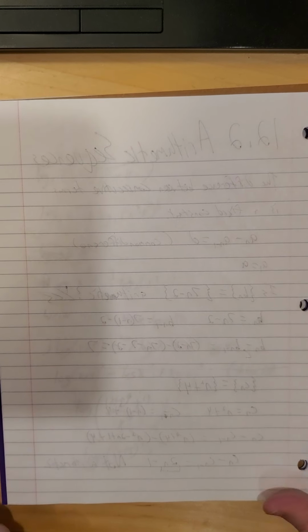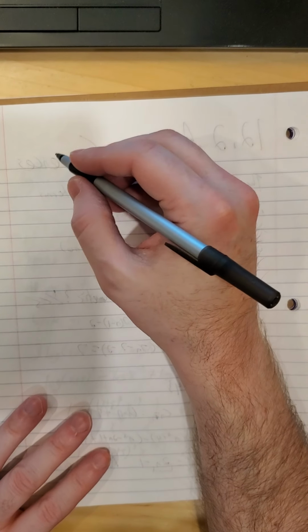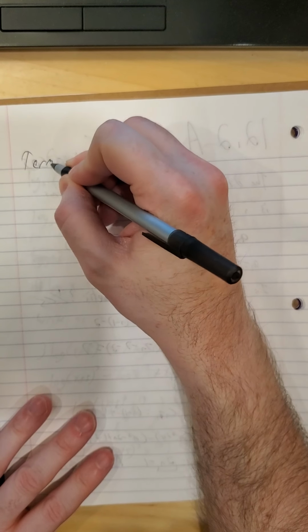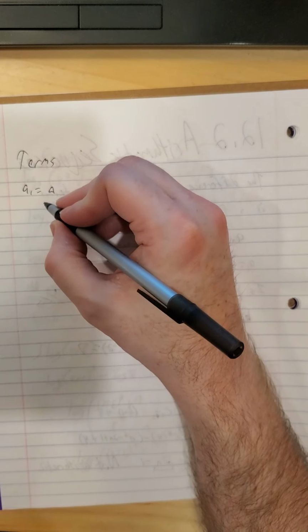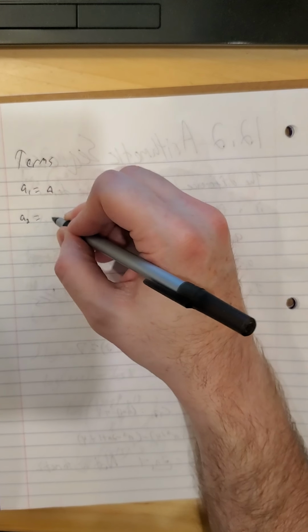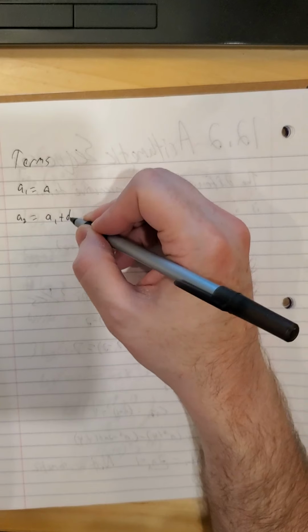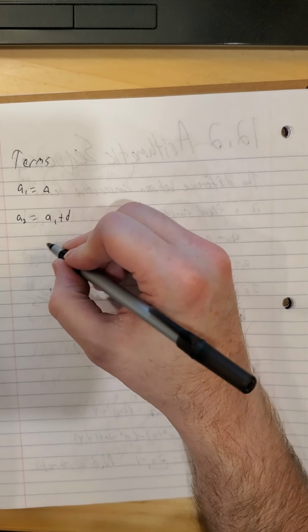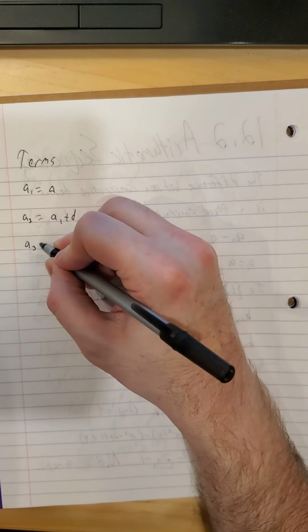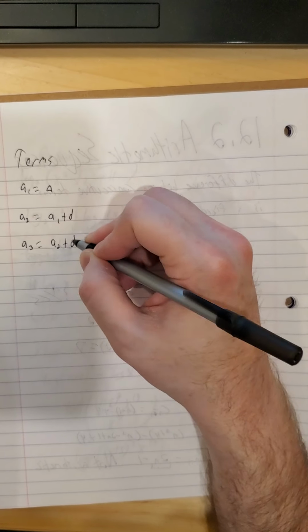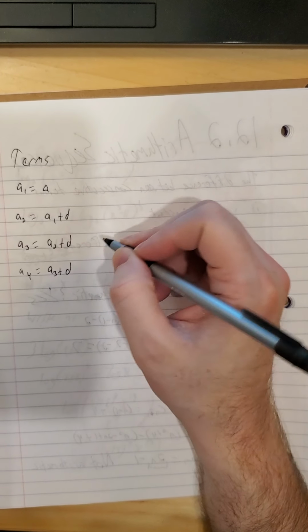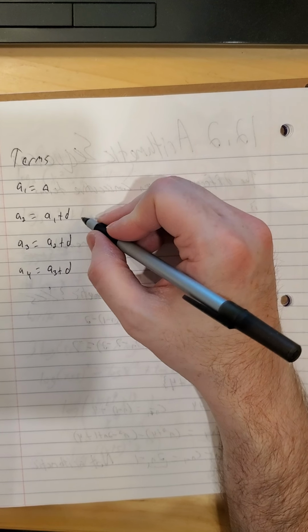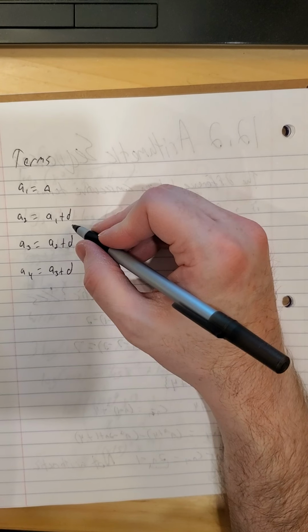So now that we know what is and is not arithmetic, we can look at terms. A sub 1 we just call our a. A sub 2 would be a sub 1 plus whatever the common difference is. A sub 3 would be a sub 2 plus whatever the common difference is, and so on. But we can work our way back down the line here.